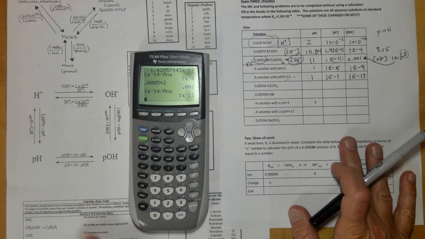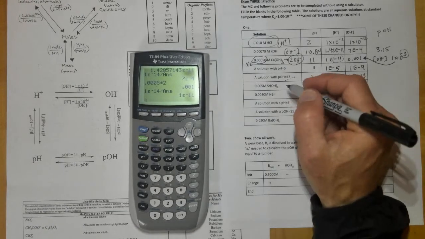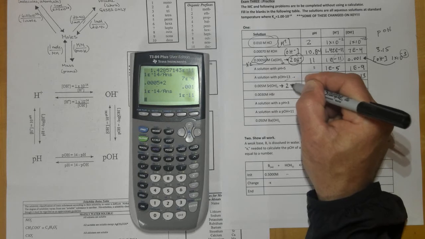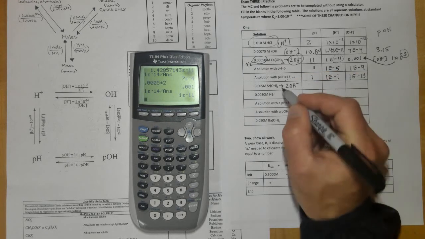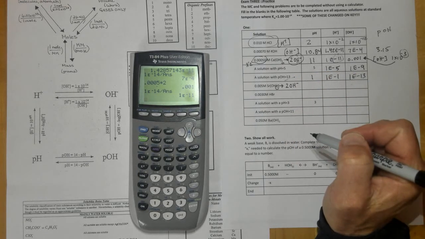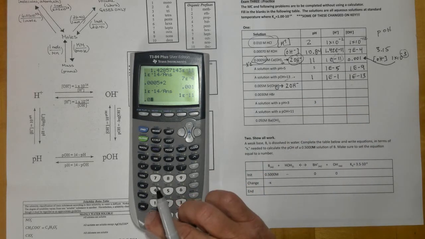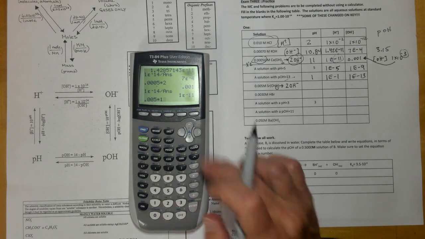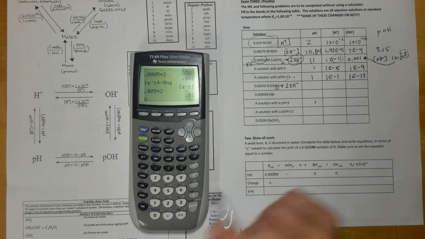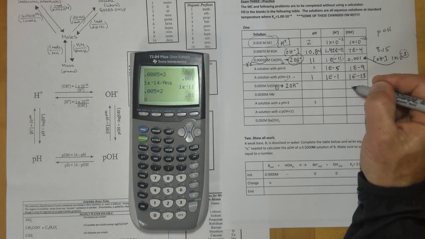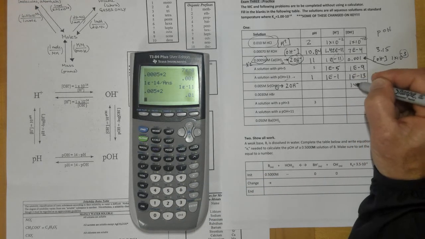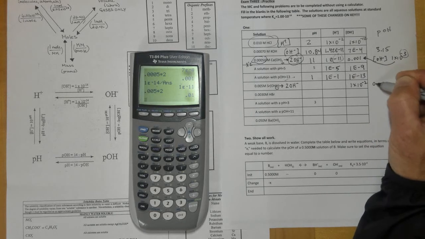Okay, then next we're on to the strontium hydroxide one, and be careful of this one again because you're going to get 2 OH minuses when this breaks up because there's a little 2 right down here. So that means 0.005 times 2 would give us our OH minus ion concentration. So this would be 1 times 10 to the negative 2, or 0.01.